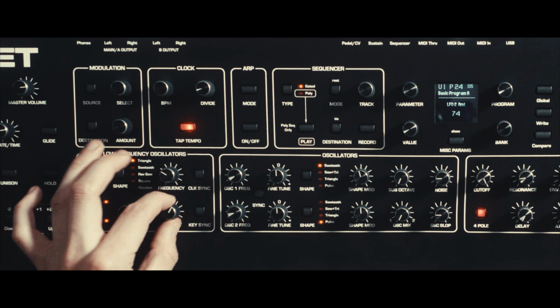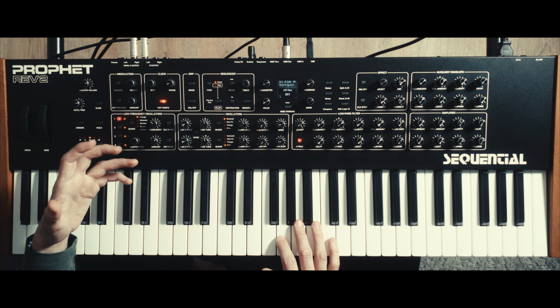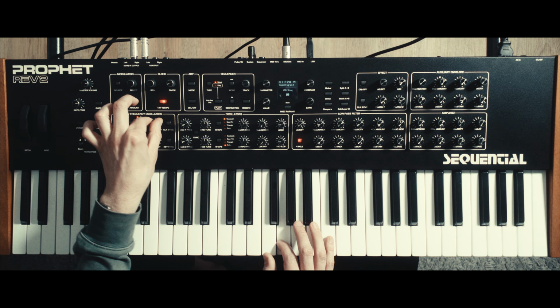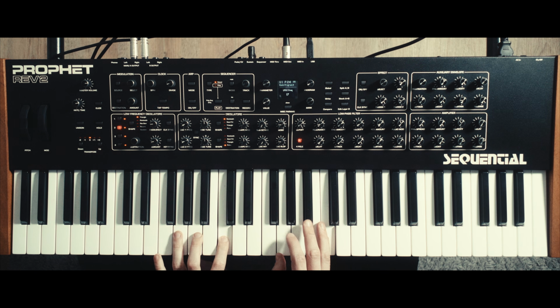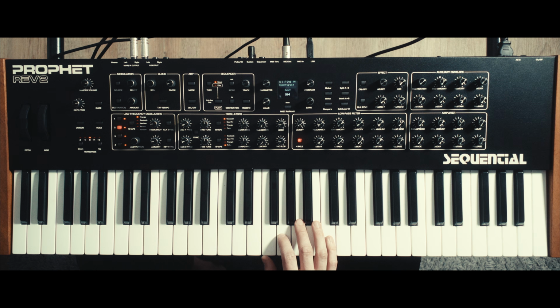It's very subtle, but now the rate of the pulse width modulation is not consistent anymore. It changes slightly. Just adding some more complexity. That's hard to notice, but makes a subtle difference.